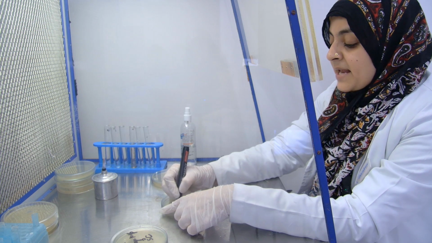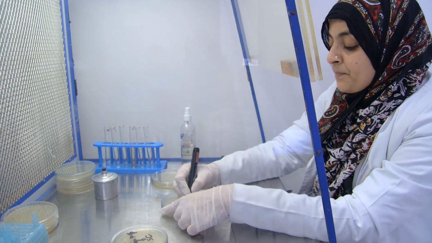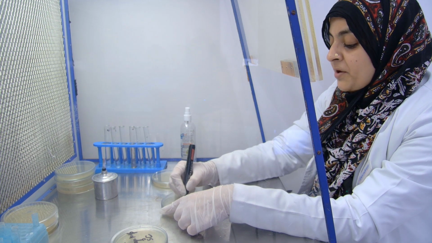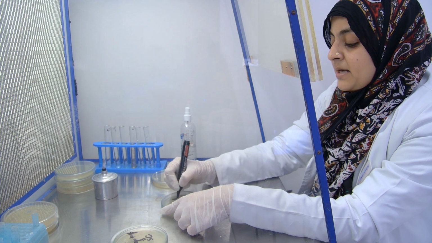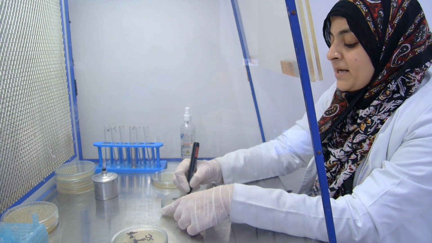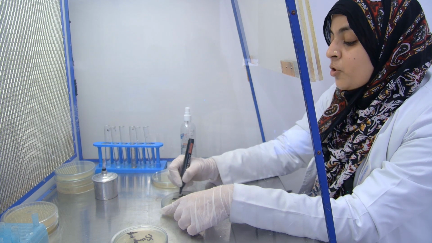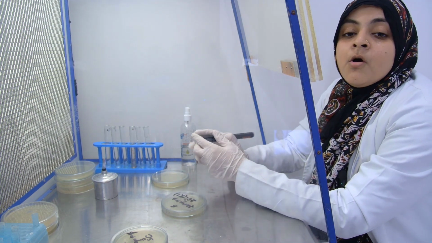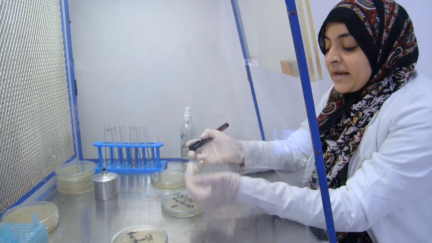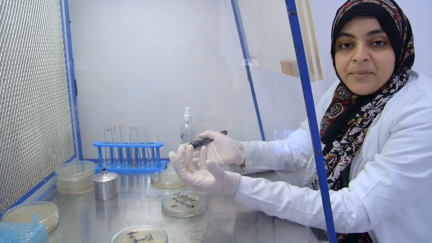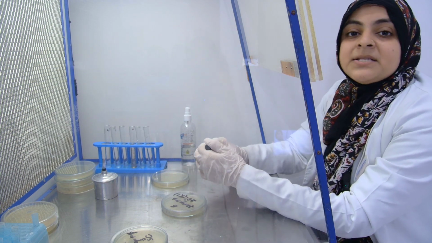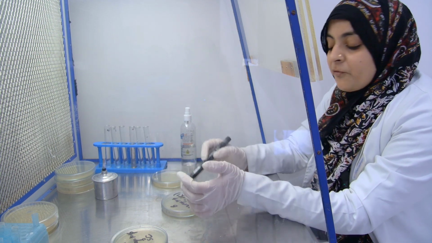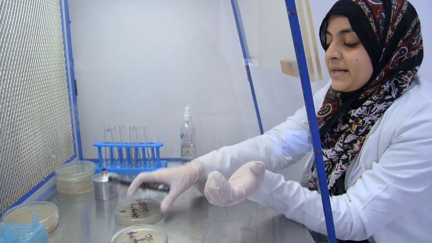Now the second plate is B, and the storage temperature is 28 degrees Celsius. That is today's room temperature. So you have to label the second plate according to your room temperature. Today our room temperature is about 28 degrees Celsius, so we write down 28 degrees Celsius.